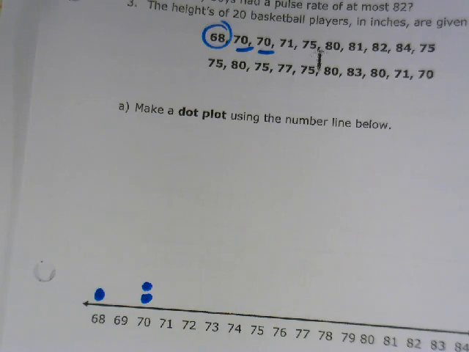Create your dot plot. I did the first 3 numbers, you did the next ones. I did 68, I did 70 and 70. Now you plot 71. Go, put a dot on 71.